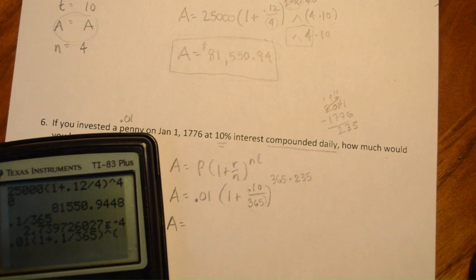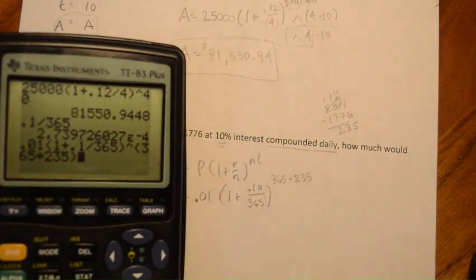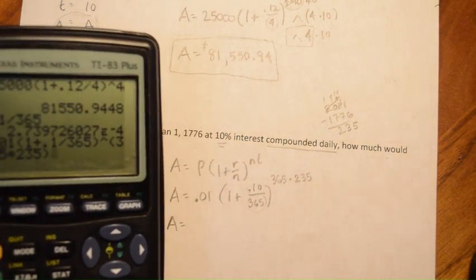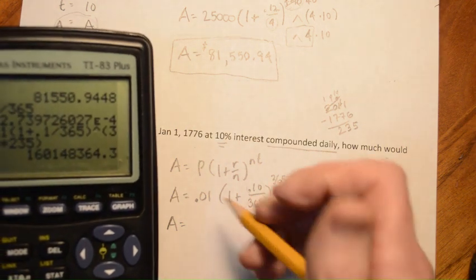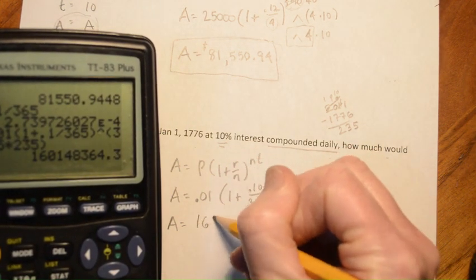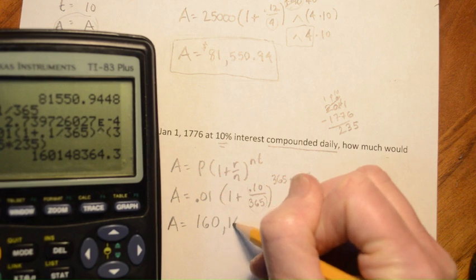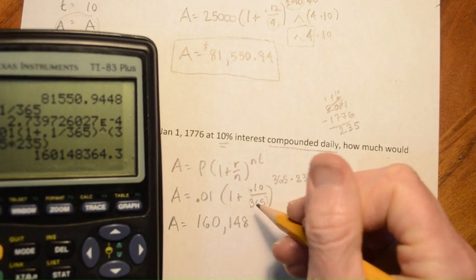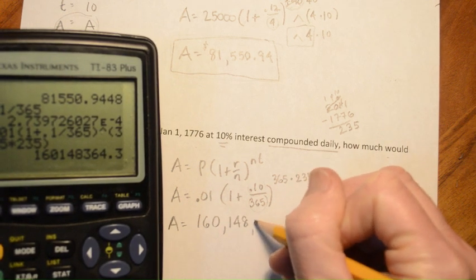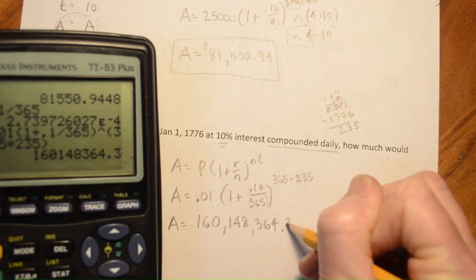Definitely need to do the opening parentheses here, 365 times 235. I hope you made a guess, because this is impressive. We end up with 160,148,364.3.